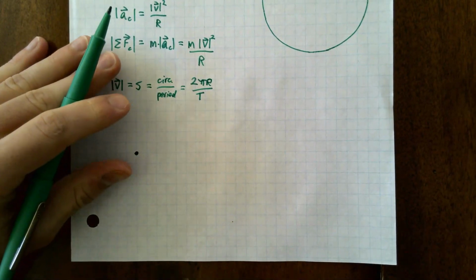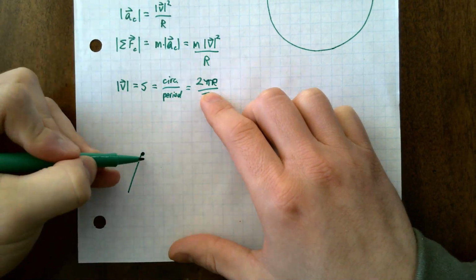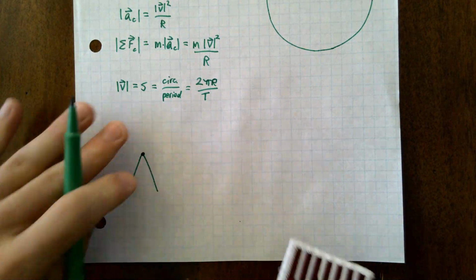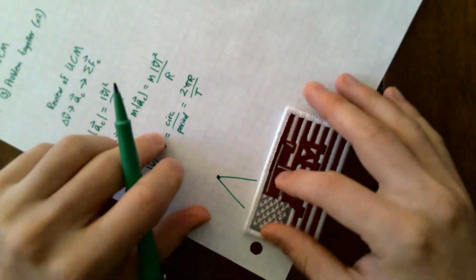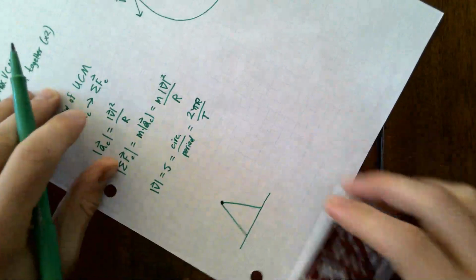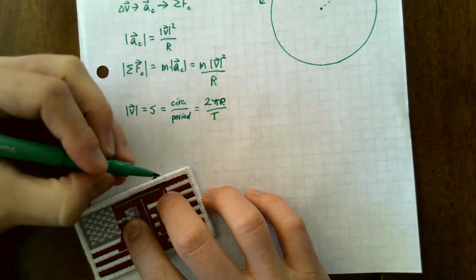Then we have a bar going down towards the ground. This is a side view of the swing set, and I can draw the ground here. Okay, there's our ground. Then we have someone swinging on the swing set. Say they're all the way over here.